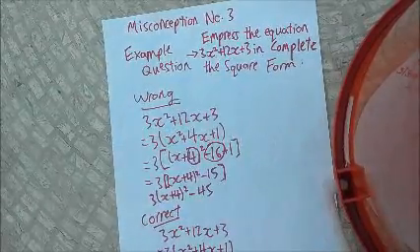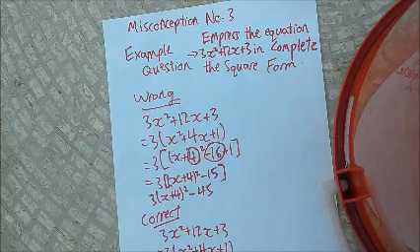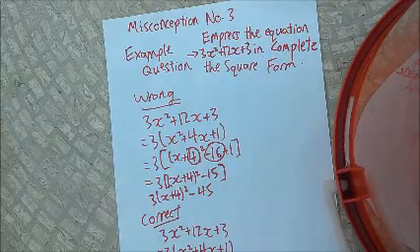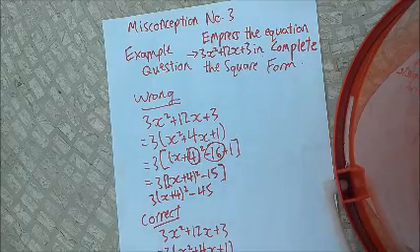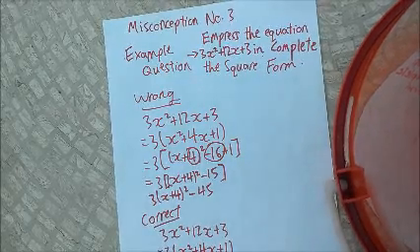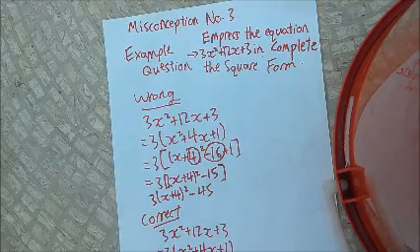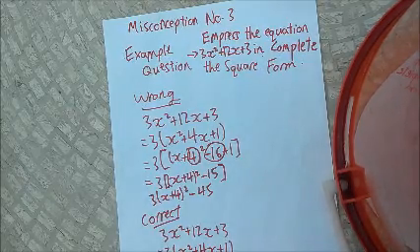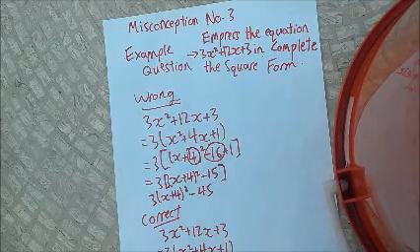We're going to discuss our third misconception now, and this misconception is also involving completing a square. So let's go through the example question. Express the equation 3x squared plus 12x plus 3 in completing the square form. First, we'll go through the wrong way of working this question out, and on the way we'll discuss the misconception.